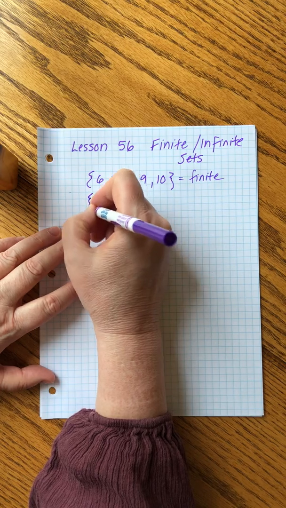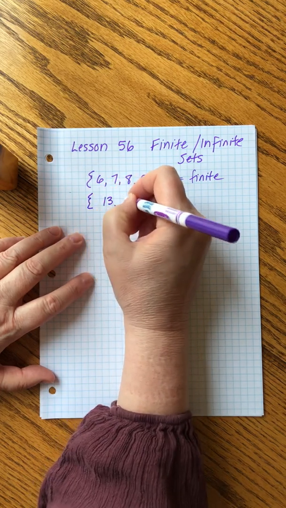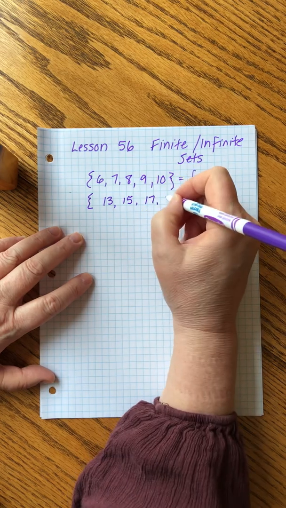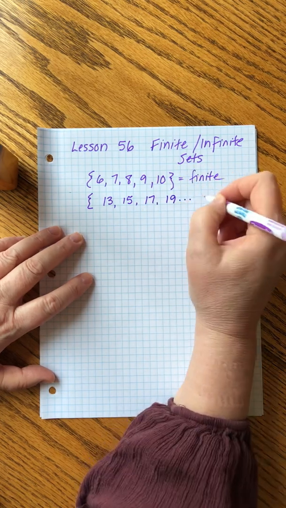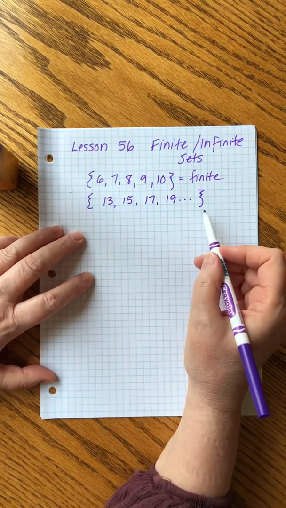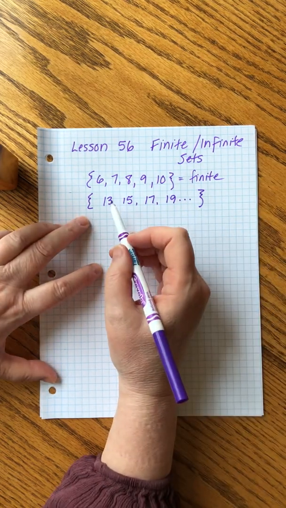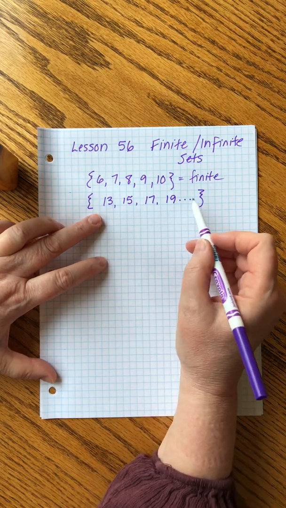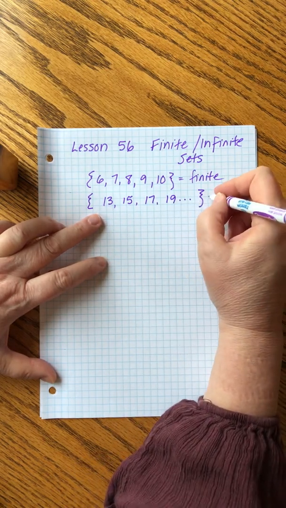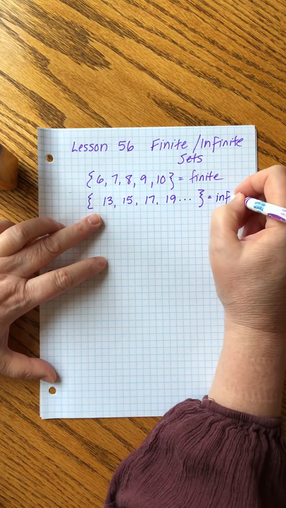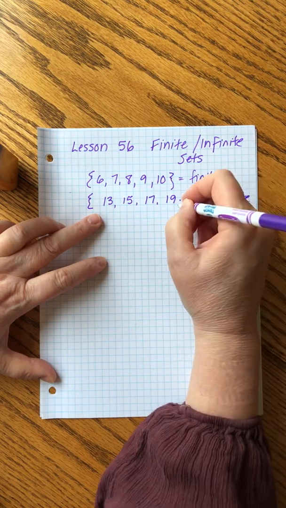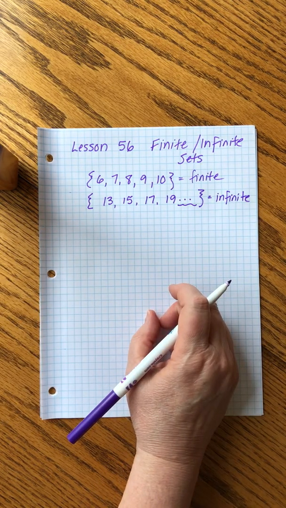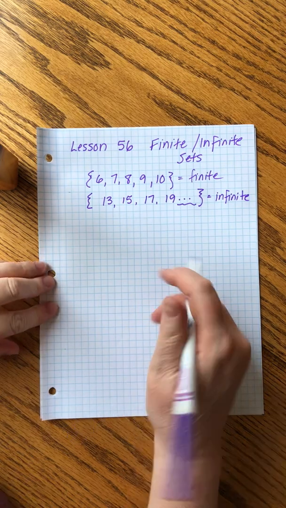However, I could create a different set. And I could indicate that it goes on in the same pattern by going ... right? You would know, okay, 13, 15, 17, 19, oh, 21, 23, 25. You would know that, and I don't have to write it out, and that's called an infinite set. Okay, so ... is the secret. That's really easy, right?